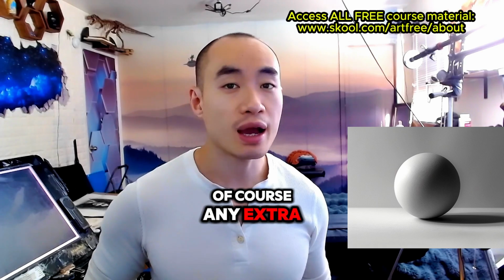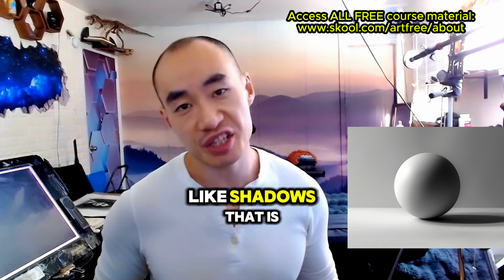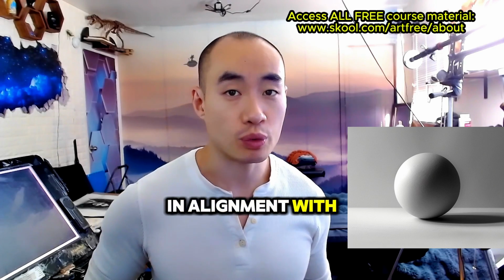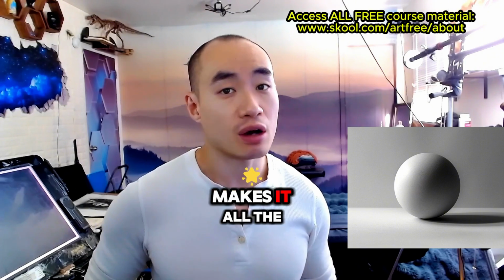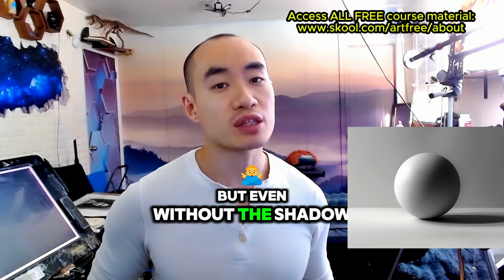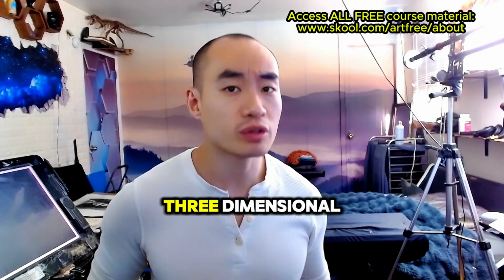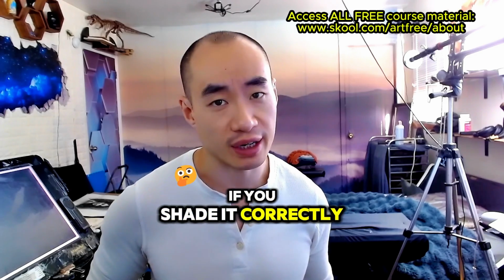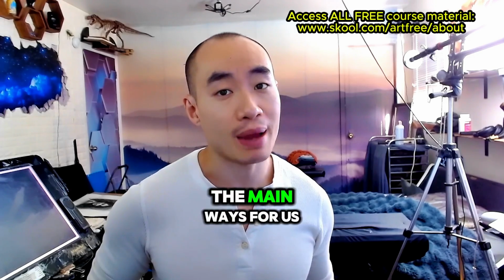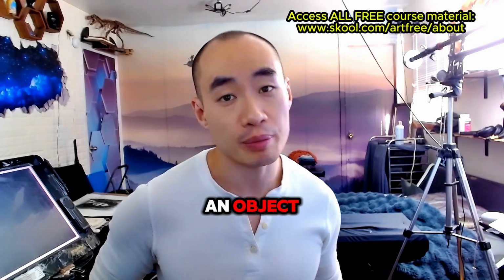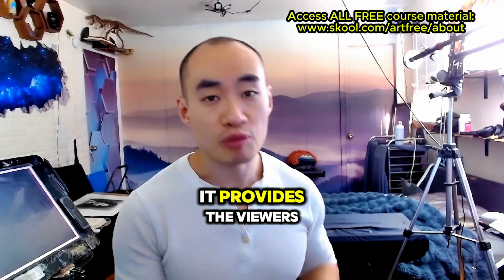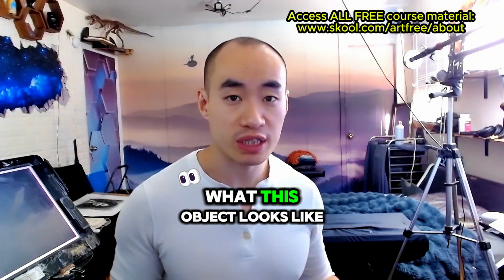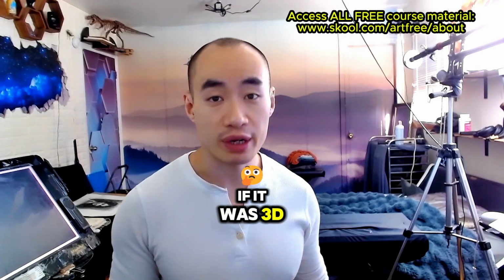Of course, any extra context illusion, like shadows that are in alignment with the light on the 3D ball from the left side, makes it all the more convincing. But even without the shadow, it is going to look three-dimensional if you shade it correctly. So shading is one of the main ways for us to manipulate the perceived Z dimension of an object and complete its 3D shape in the viewer's mind. It provides the viewers all the information of what this object looks like if it was 3D, viewed from that angle.